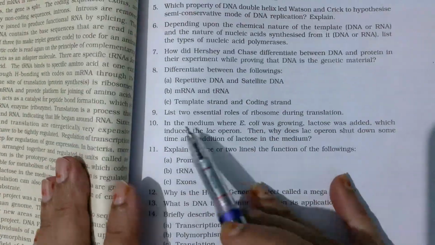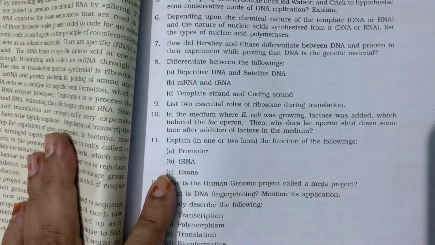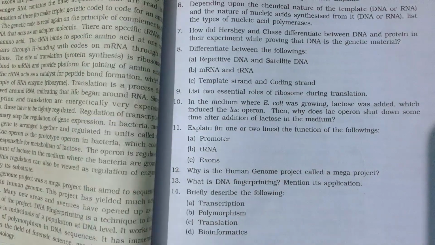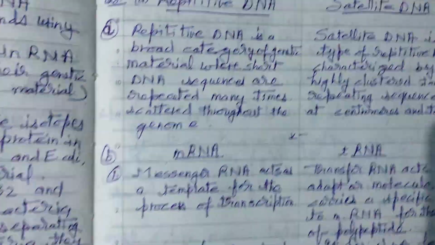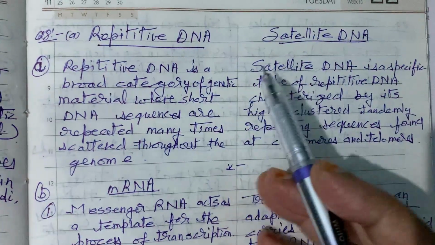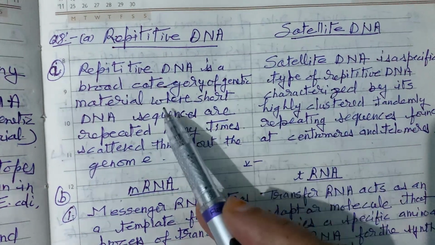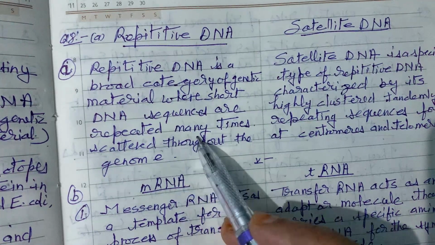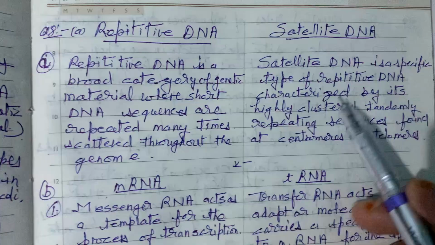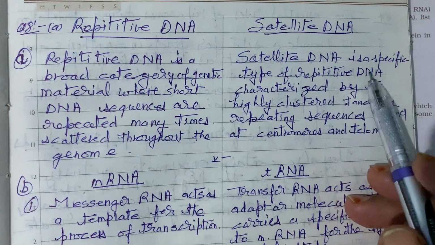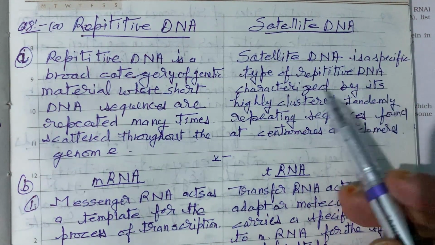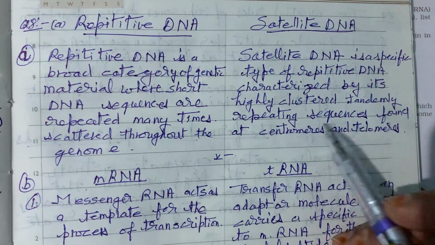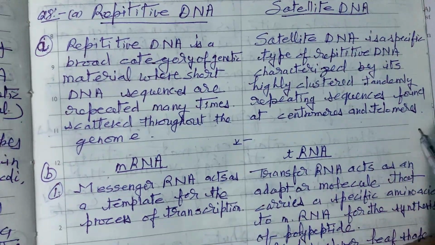Next question, your question 8 is: differentiate between the following: repetitive DNA and satellite DNA, messenger RNA and transfer RNA, template strand and coding strand. Now see it here. First one, repetitive DNA and satellite DNA. Repetitive DNA is a broad category of genetic material where short DNA sequences are repeated many times, scattered throughout the genome. Whereas satellite DNA is a specific type of repetitive DNA characterized by its highly clustered, tandemly repeating sequences found at centromeres and telomeres.